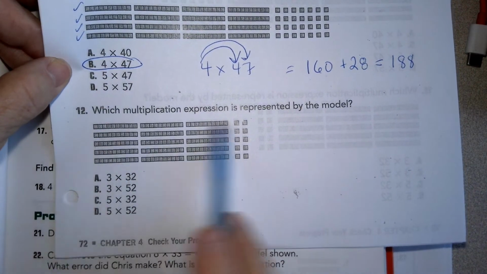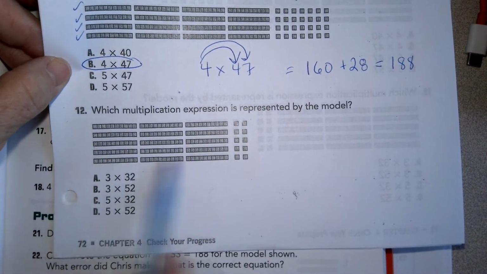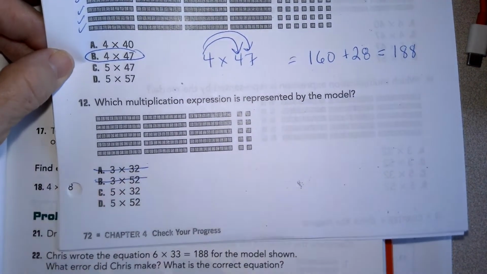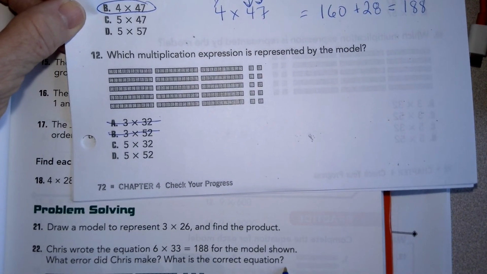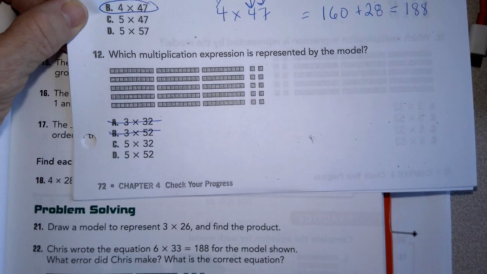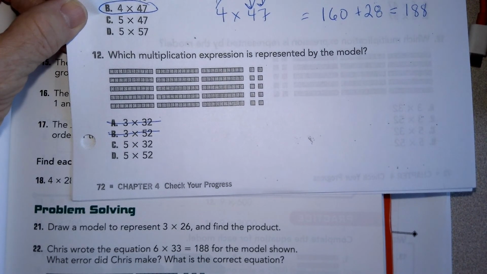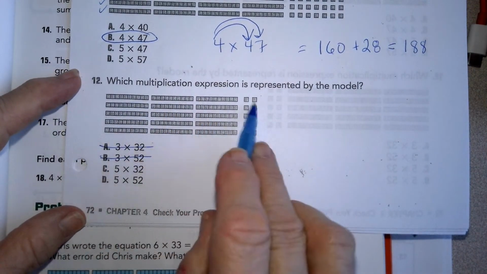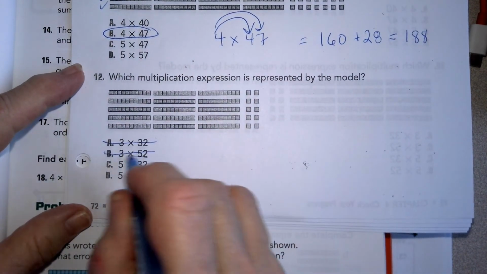No, because there's 1, 2, 3, 4, 5. It can't be the A or the B. How many of you think it's the D? How many of you think it's the C? It is the C, because there's 10, 20, 30, and there's 5 rows of it.